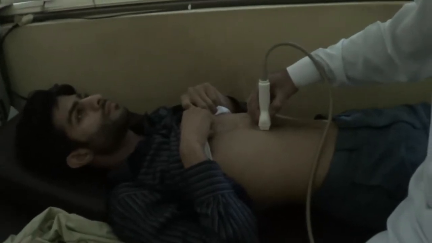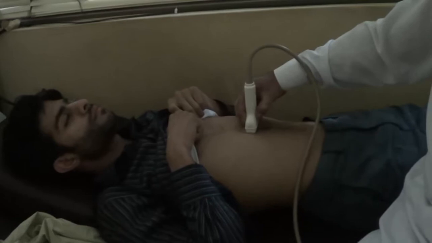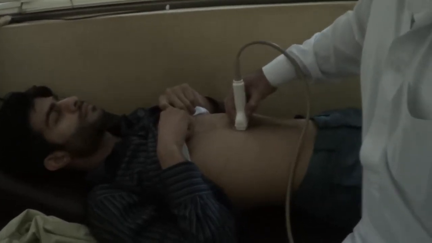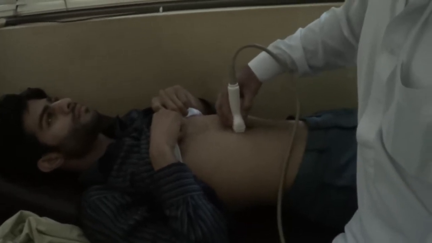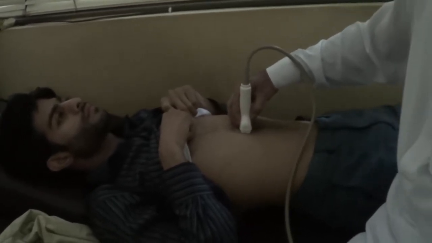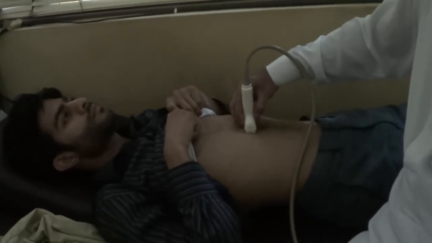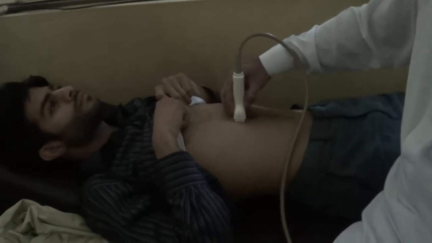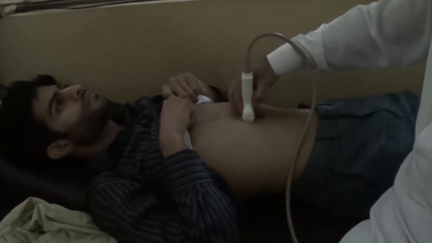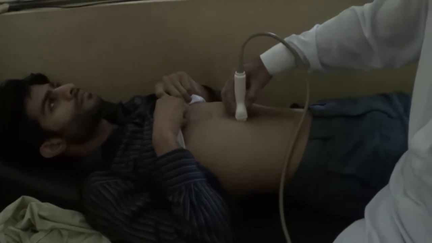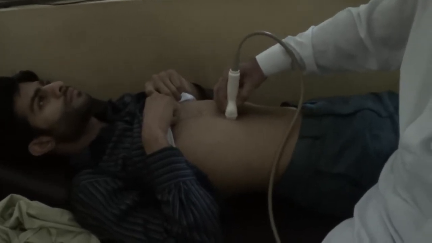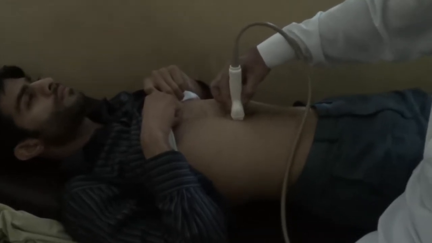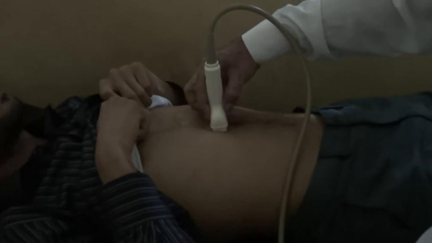So this is a patient, age 22 years, with the complaint of weight loss and epigastric region pain for the last few months. There are no laboratory findings available, and no clinical notes or any other imaging material is provided. So I have placed the probe in the epigastric region and we are going to scan.